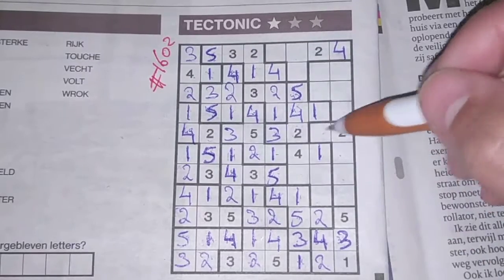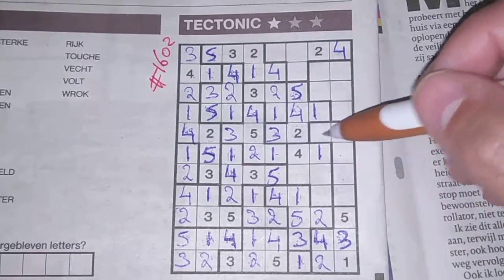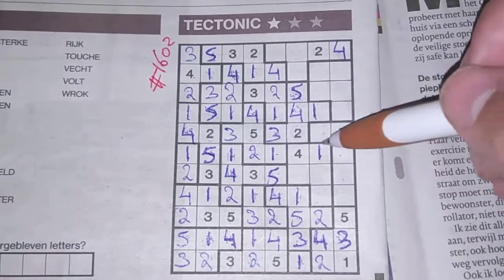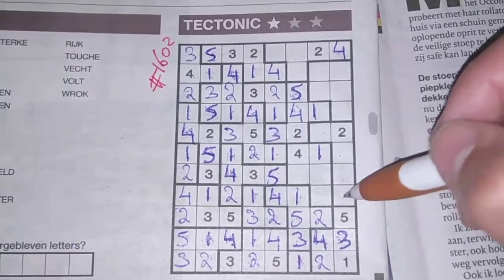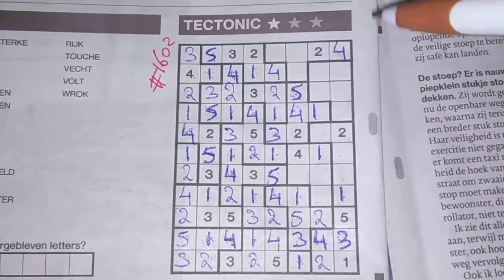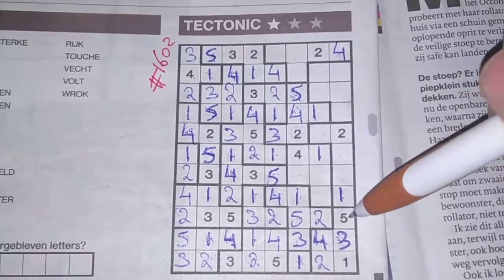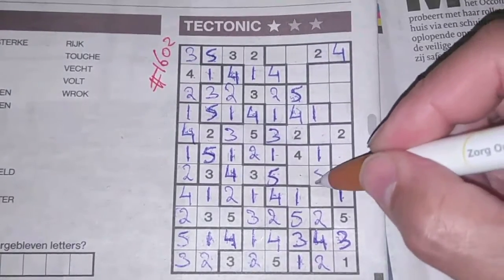These 4 boxes surround the 1, exactly, it's 3 empty boxes, yes. Surround the 1 cannot be a 1, so 1 box left for the 1 should be there. This box can be a 5. That box cannot be a 5, so 1 box left for the 5 should be here.